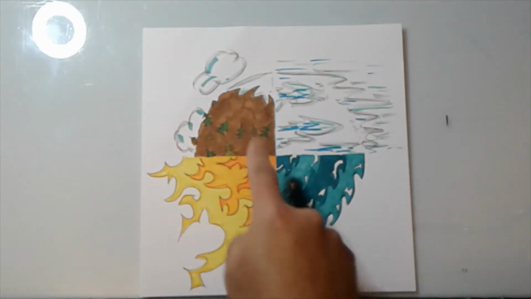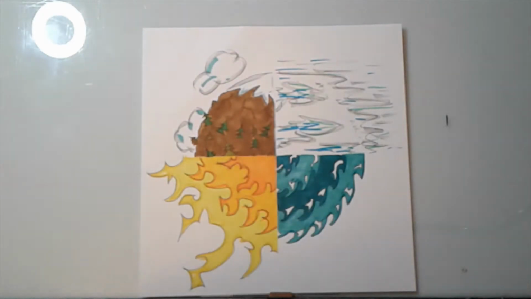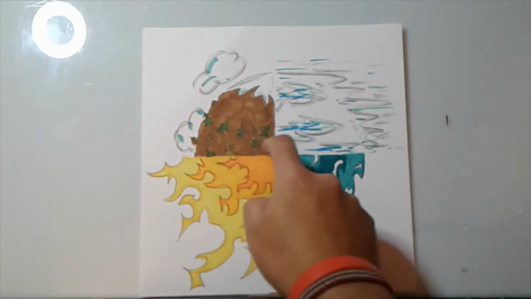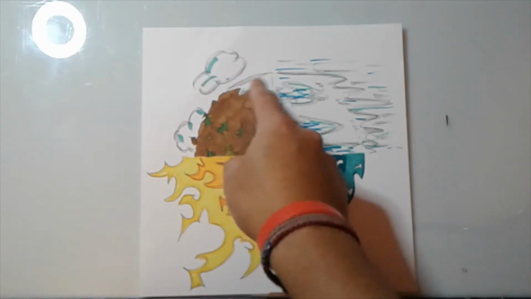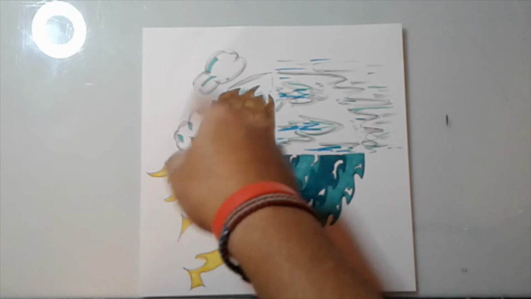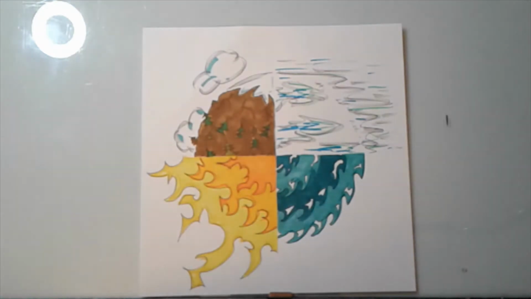For earth, we think of rock, ground, what we stand on. So I made this part look like a mountain with some pine trees on it, and a little bit of snow cap at the top of the mountain, and some clouds. That definitely tells us that we're talking about earth, the ground.